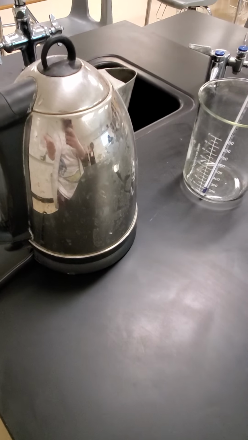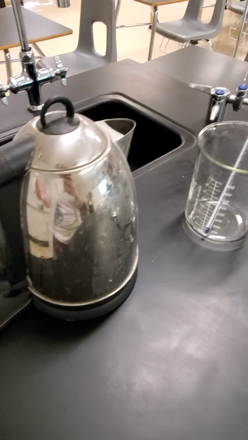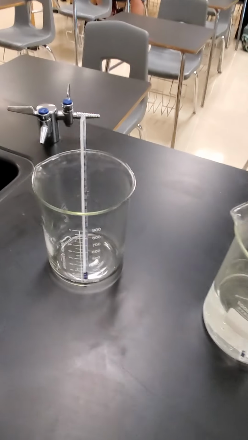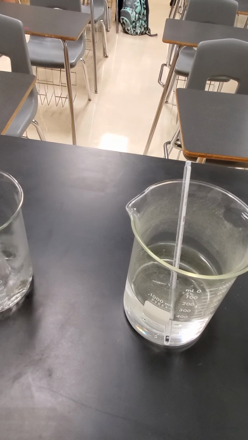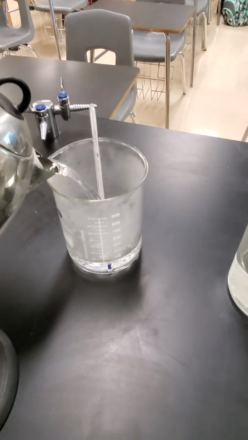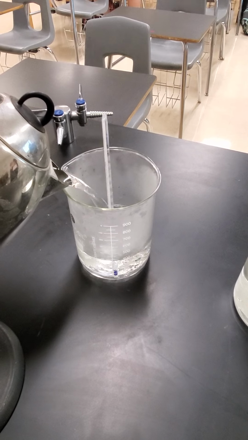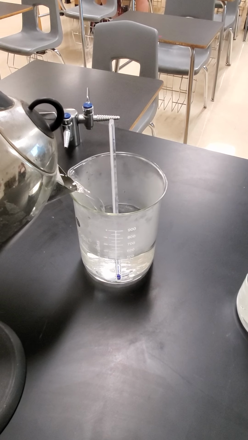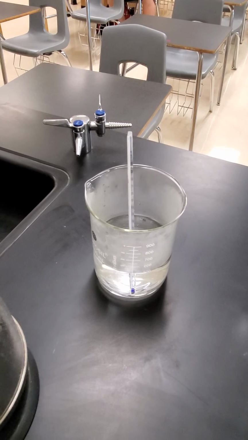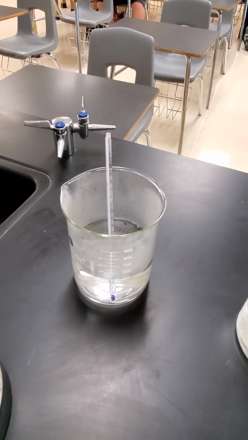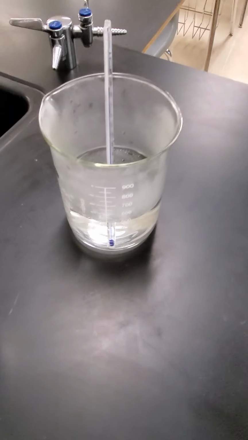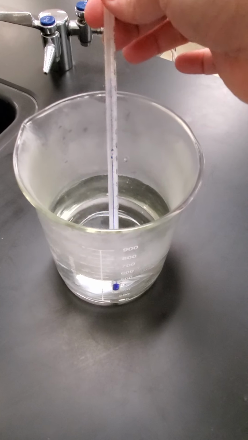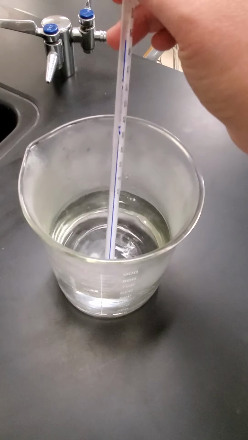This is the kettle that makes the water piping hot. It was stupid hot a little bit ago. So let's put 500 milliliters in there. Oh, there you go. 500 milliliters. Pretty hot. So we'll let that temperature set and I will go get the water out of the freezer. All right, so the hot water has a lot of condensation on there.